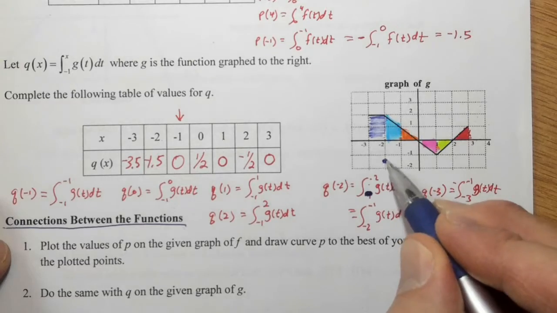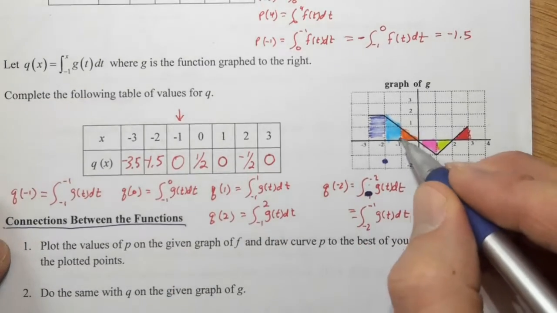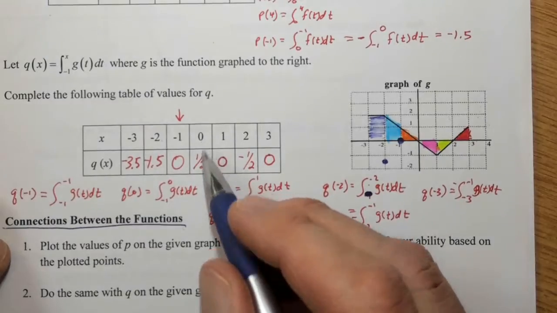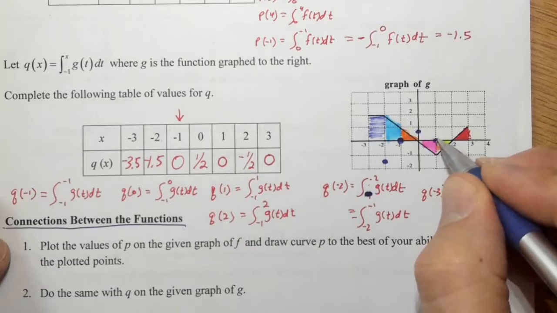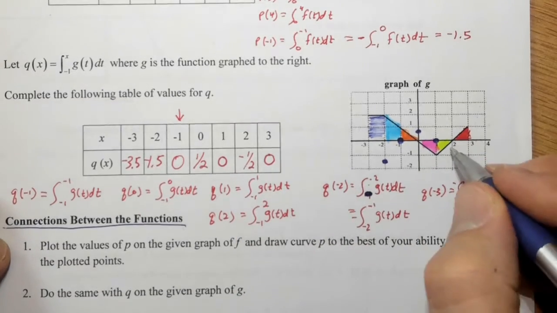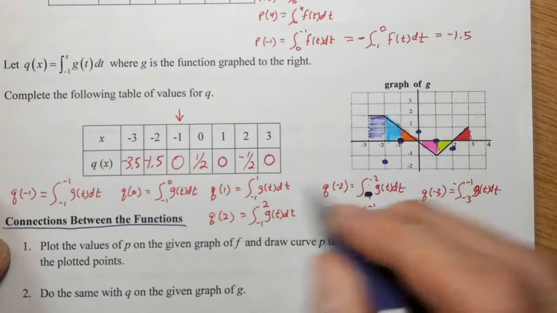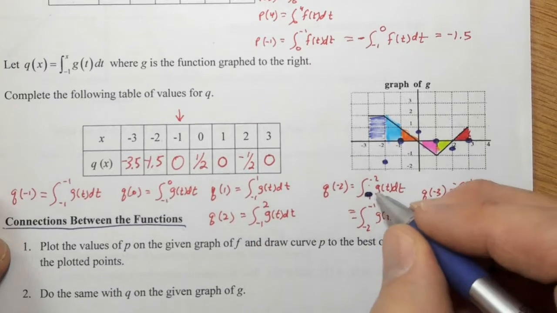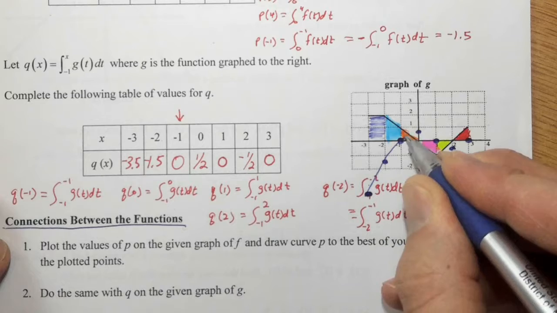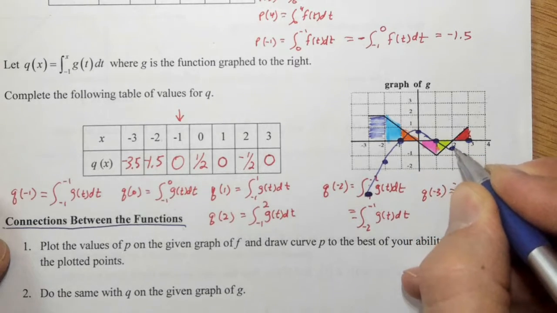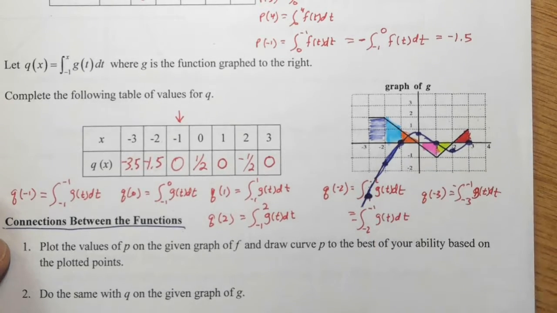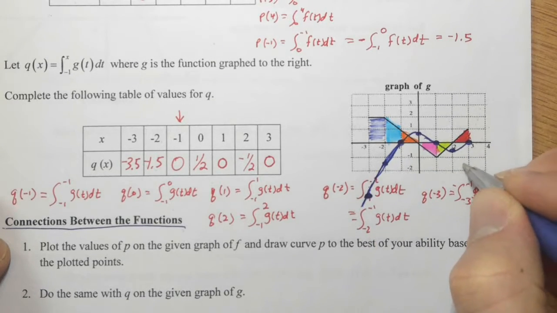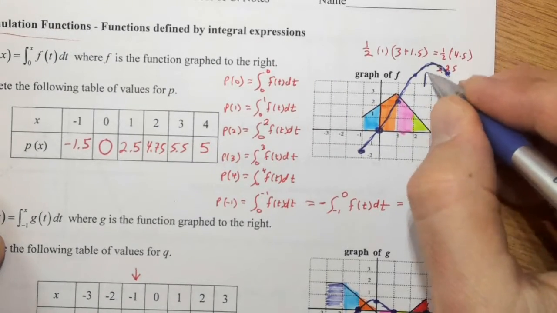And then back 2, down 1.5. So that's this point right here. And then back 1, and then no vertical movement. Over 0, up 0.5, which is right here. Over 1, up 0. Over 2, down 0.5. And then finally over 3, up 0. And if we draw this curve, we have something like this going on. All right, so this graph right here is the graph of q, and then up here we have the graph of p.